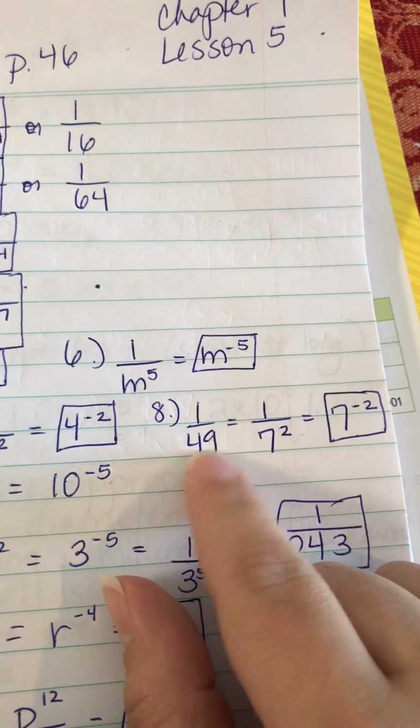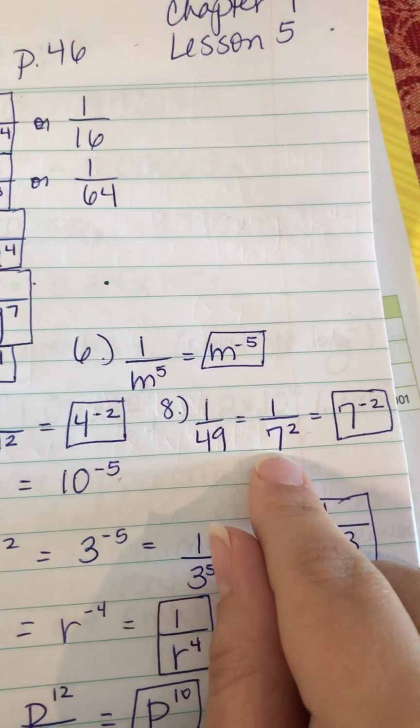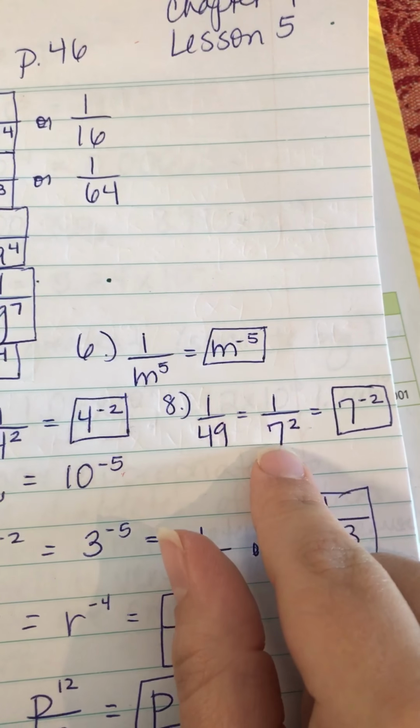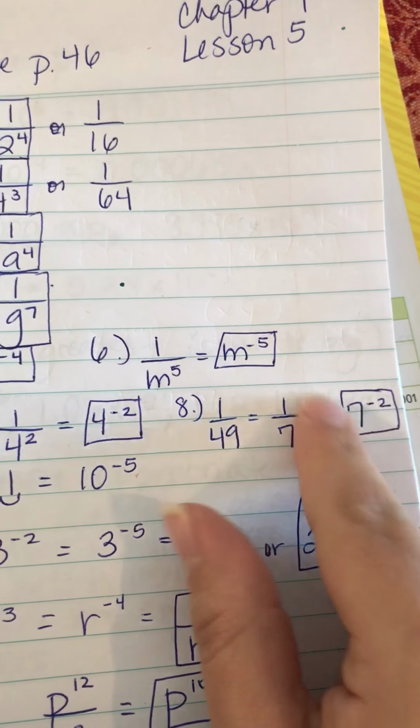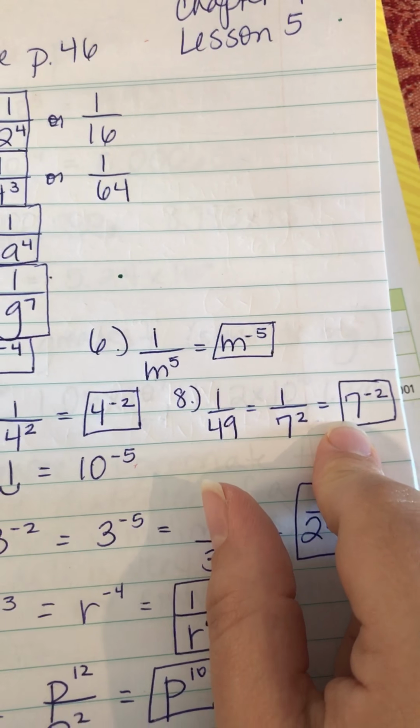And then the same thing on this one. 49 is the same as 7 multiplied by 7. So 7 squared. Moving it up and making it negative would be 7 to the negative 2nd power.